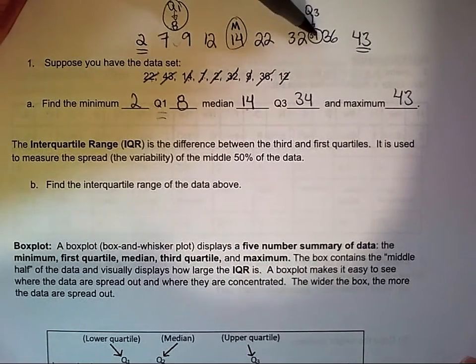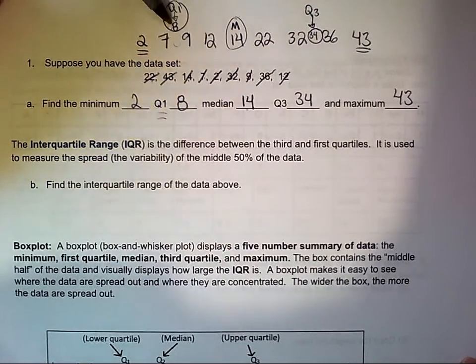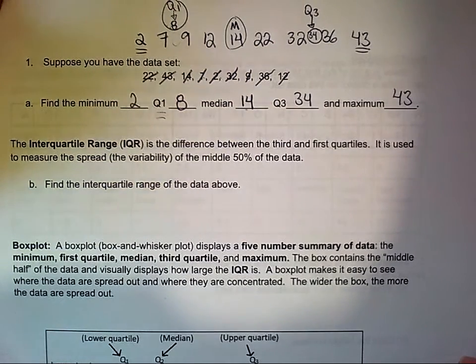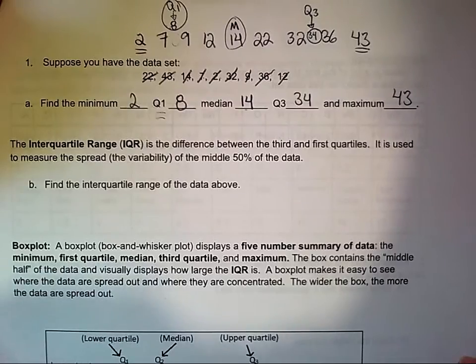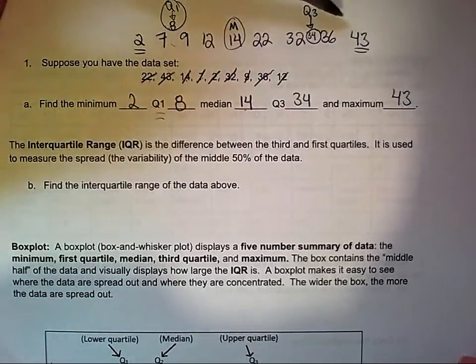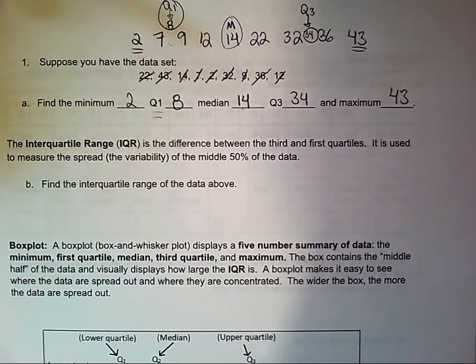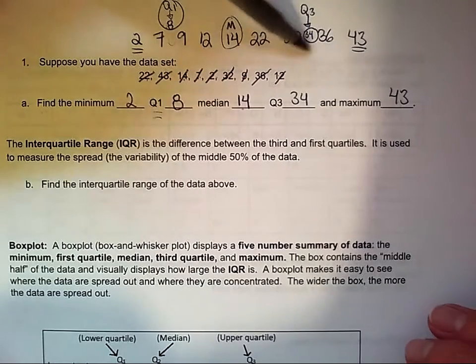Either way, let's look at the difference between the Q3 and the Q1 instead of worrying about the very ends of the data. Because sometimes the ends of the data are a little bit more extreme. There could have been something going wrong in our lab. They could be extreme answers, and we're not as concerned with those crazy values out there. We're more concerned with what typically happens.